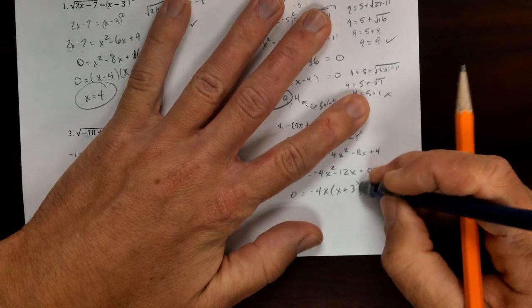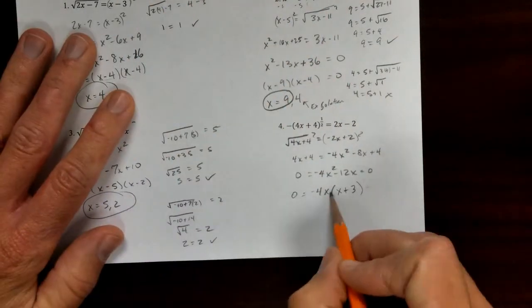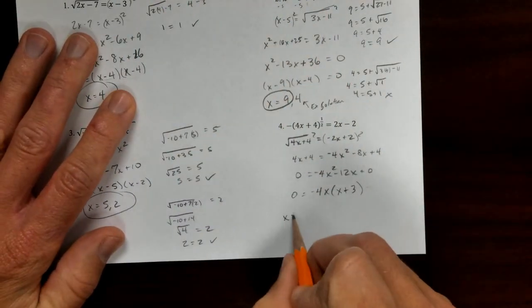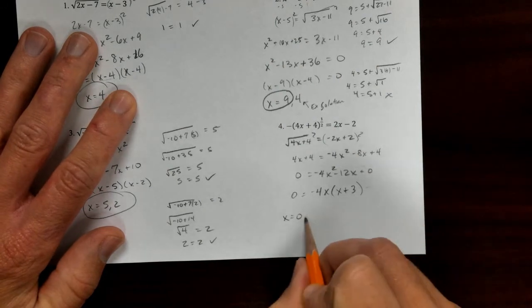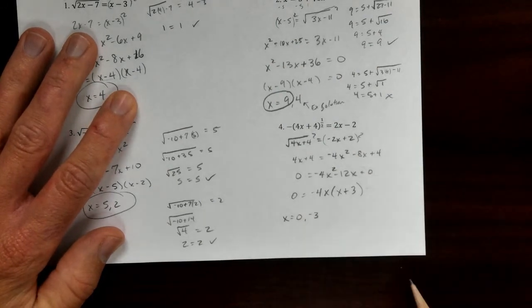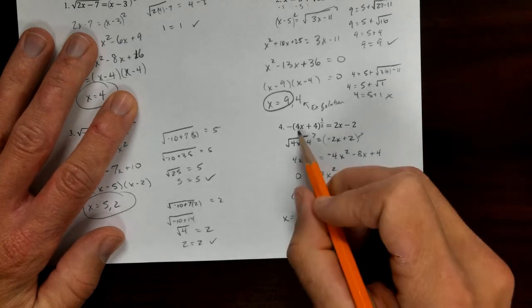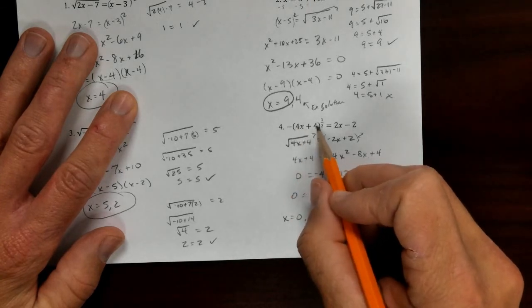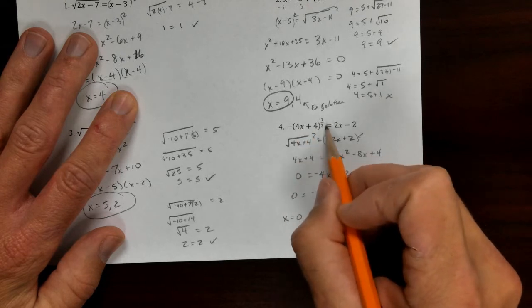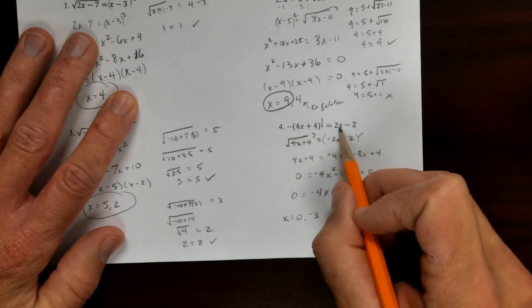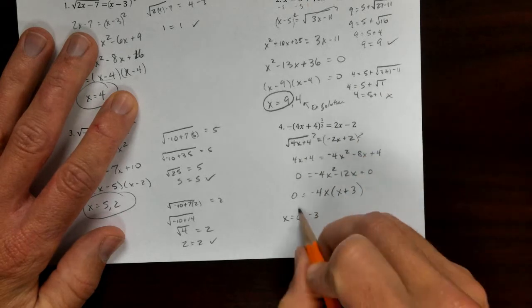Now, I'm going to set both of those equal to 0, right? So 0 equals -4x, so we know that x is going to give me 0. We also know that x plus 3 equals 0, so I'm going to get -3. Now, let's check to see if these are both solutions. I'm going to plug in 0, so I've got 0 plus 4. That's going to give me a 4 underneath the radical, so square root of 4. -2 equals -2, so that is a check.